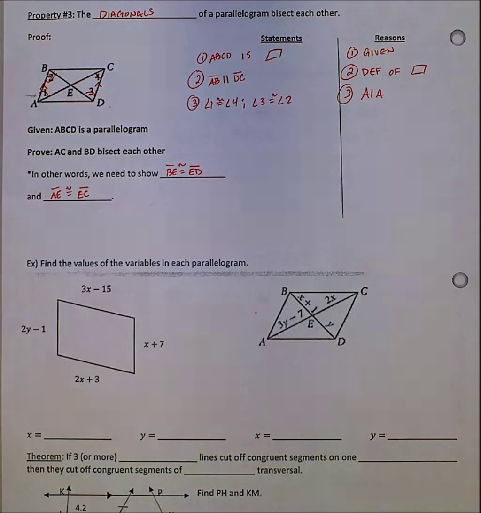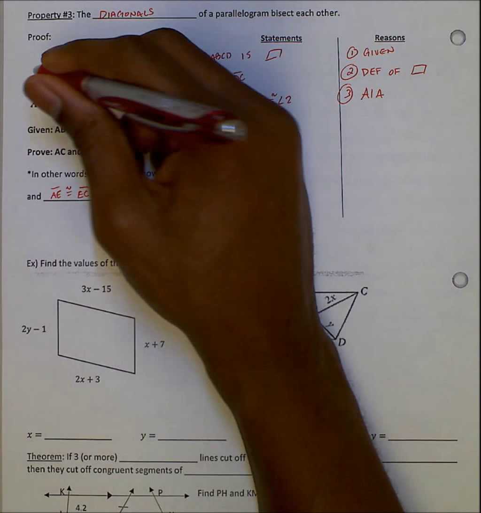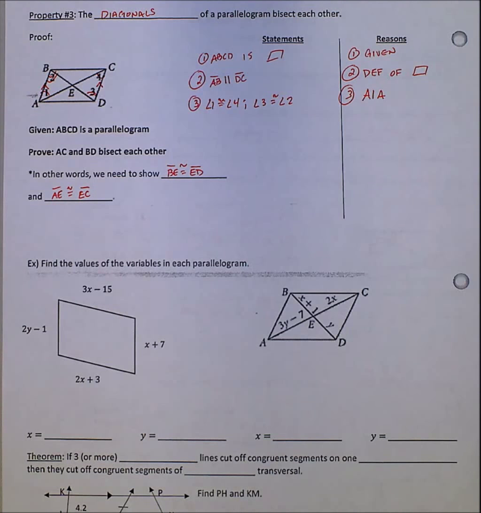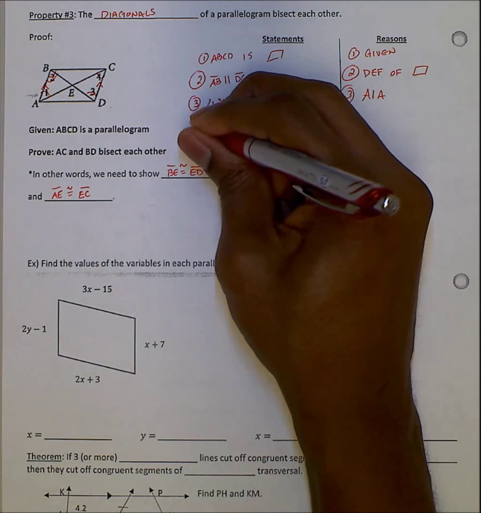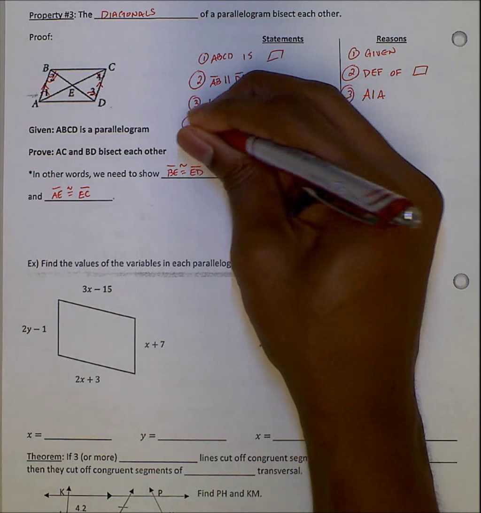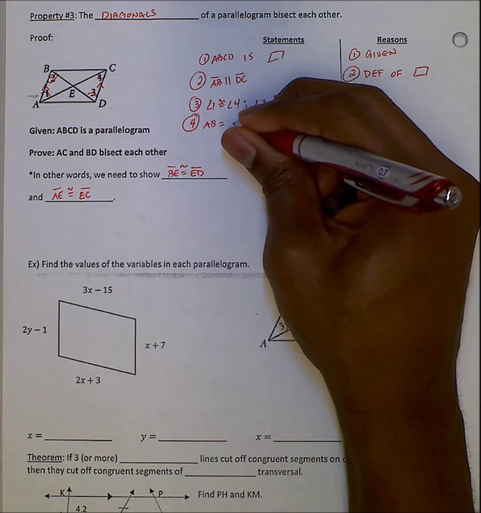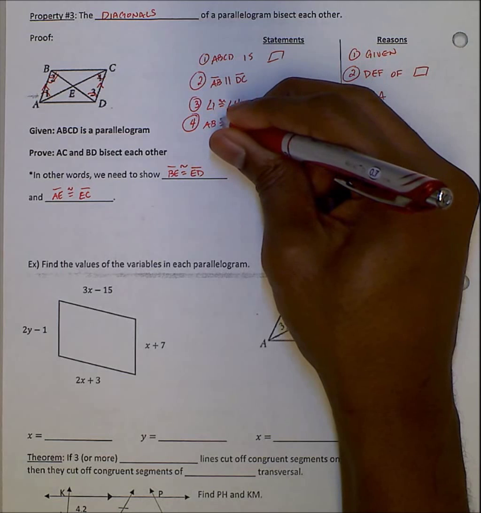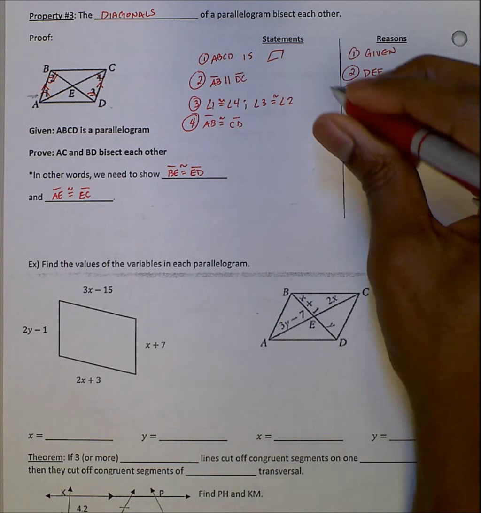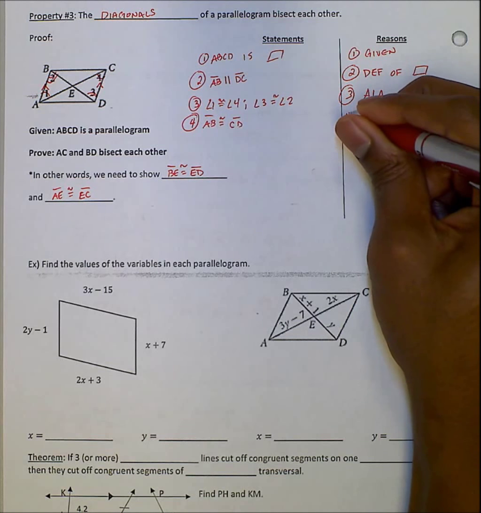Now, we're dealing with triangles and we see these two triangles. We're going to use something that we've just proved, that AB has to be congruent to CD, because opposite sides of parallelograms have to be congruent to each other.